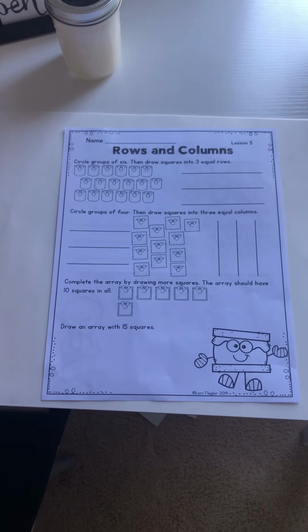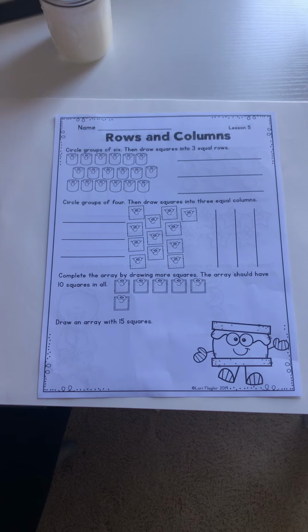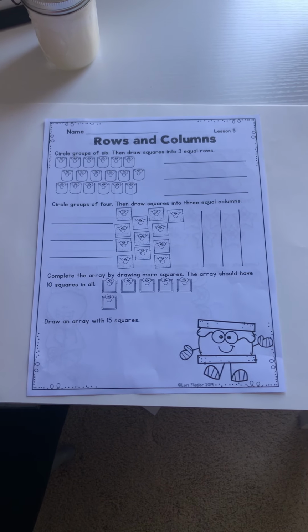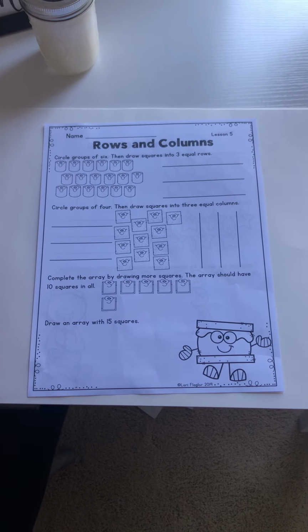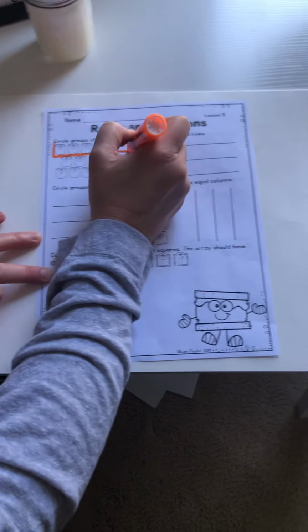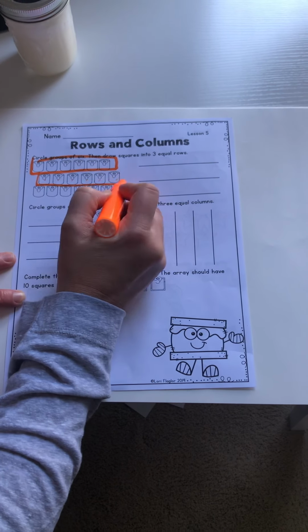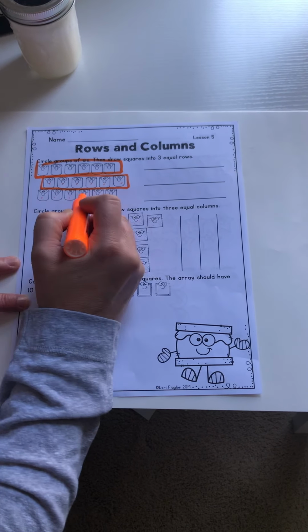Now they're going to ask us to do different equal rows. I've got little paint cans here. And now when you go on to do your drawings, just do circles. Don't try to draw the object even if they ask you to. Circle groups of 6. 1, 2, 3, 4, 5, 6.